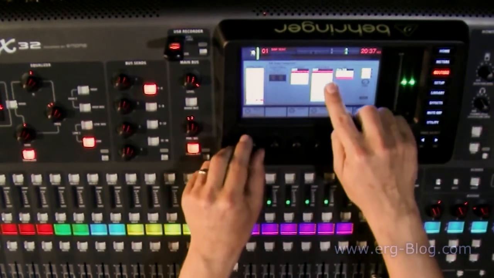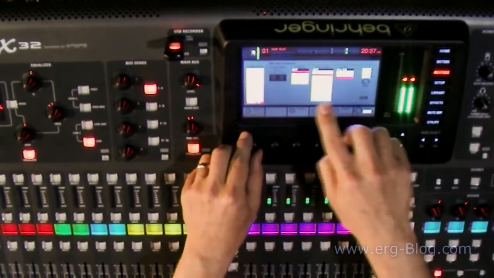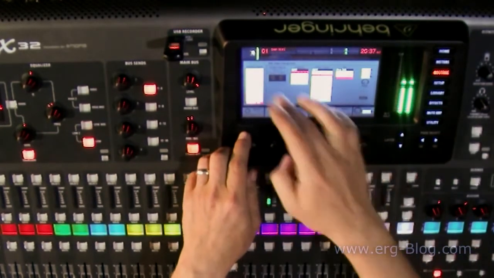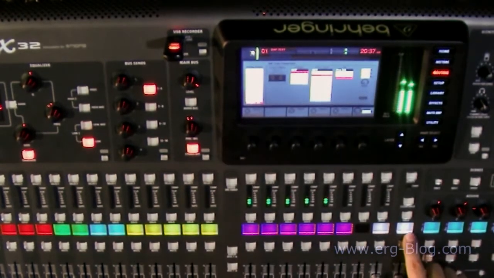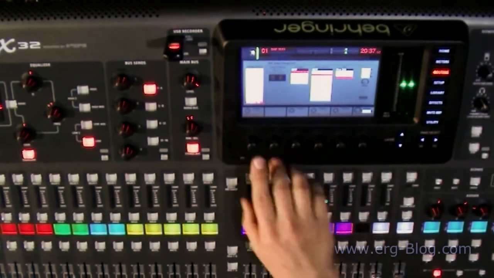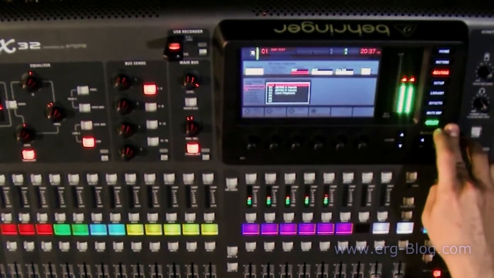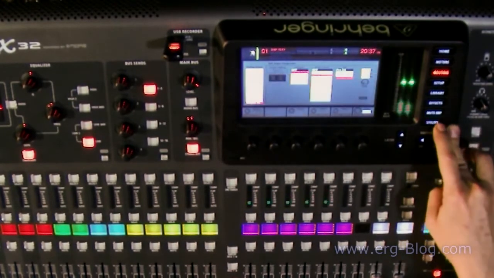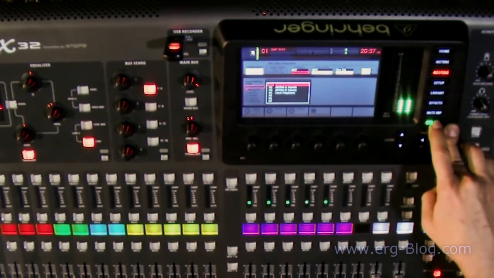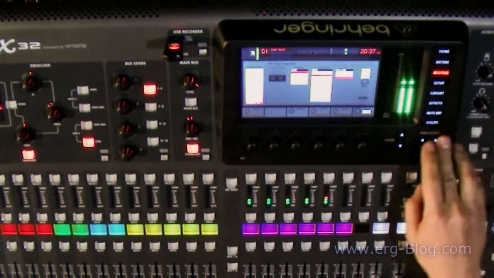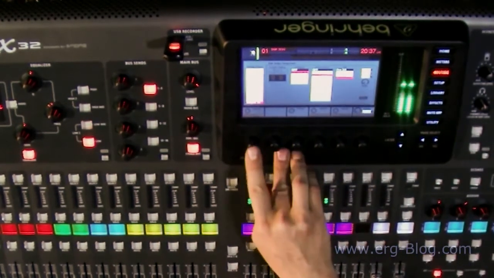It selects left and right. And we have a little line arrays icon here, which shows up on the master section. We can change the icon via utility assignments, which we'll get to later.